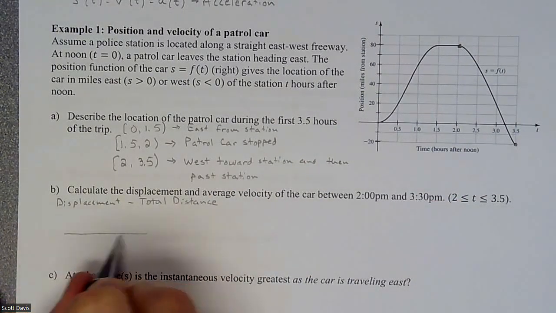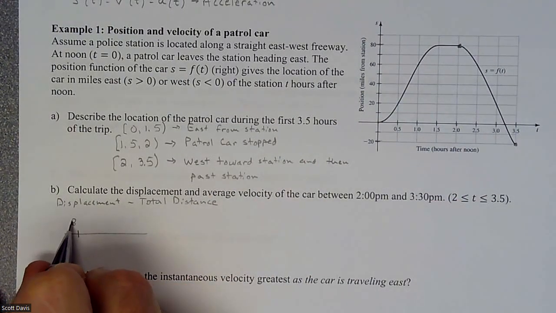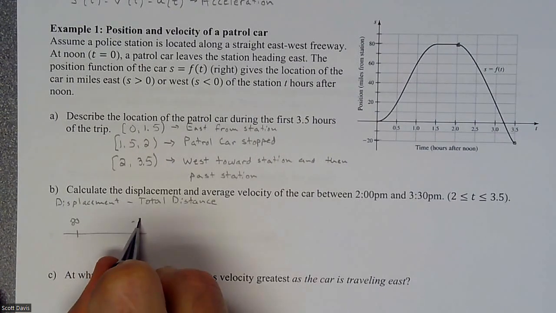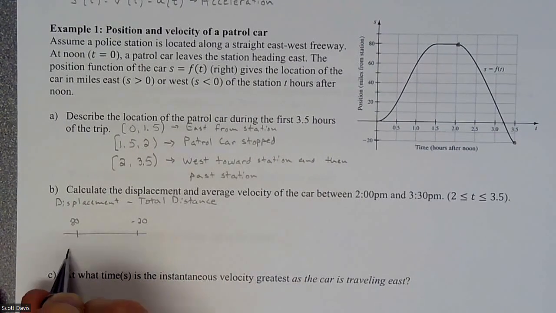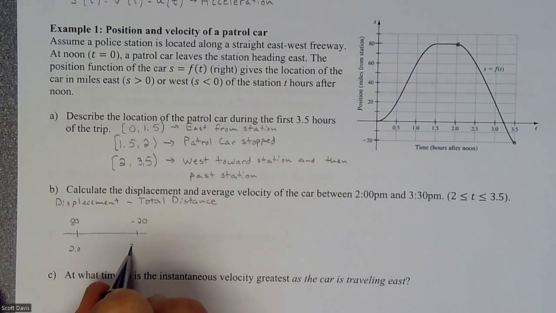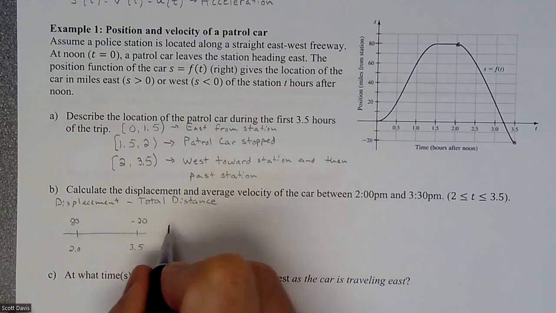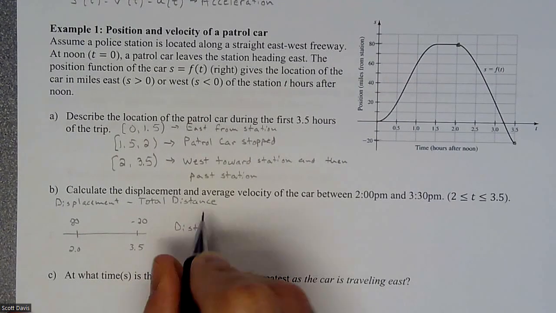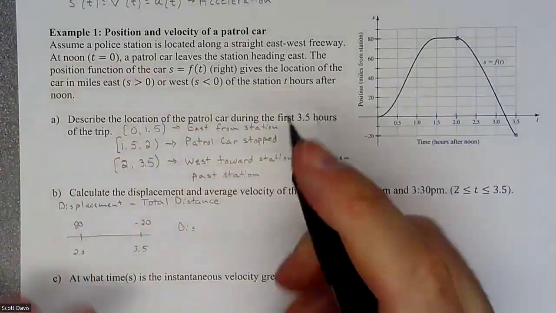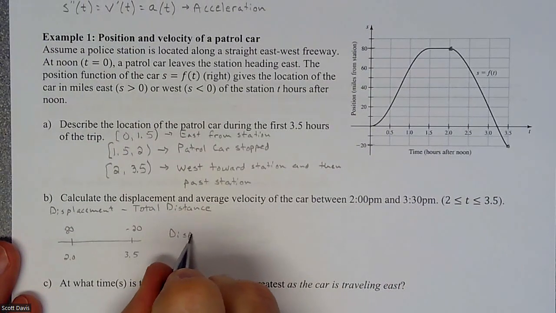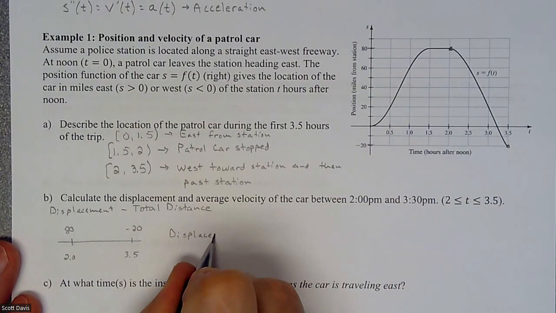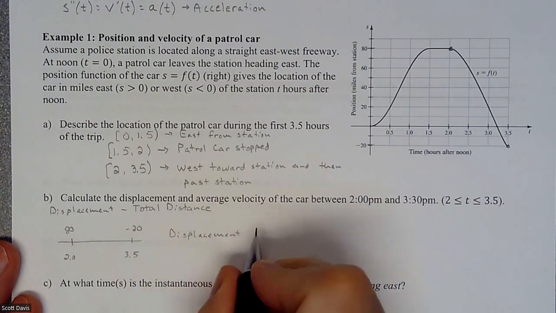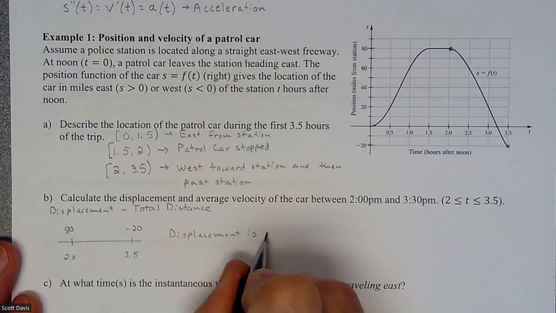So if you're going from an 80 to a negative 20 at 2 and 3:30, then our displacement is a total distance. Oops, spelling displacement, not distance. Displacement is 100, but it is a negative 100.